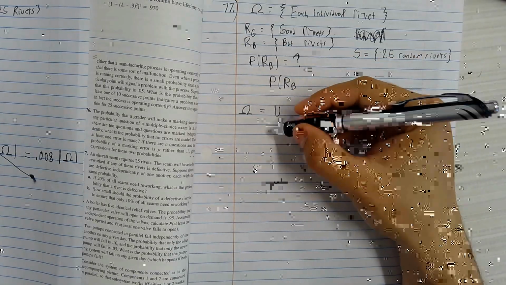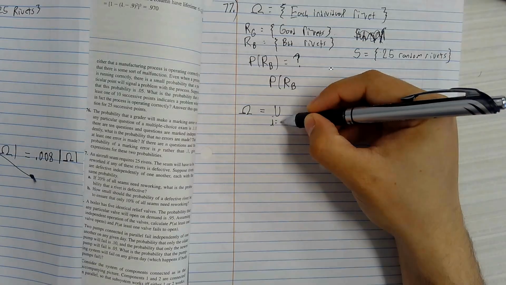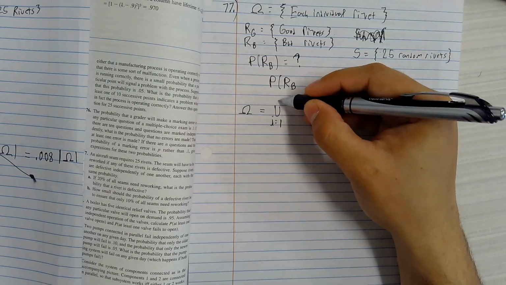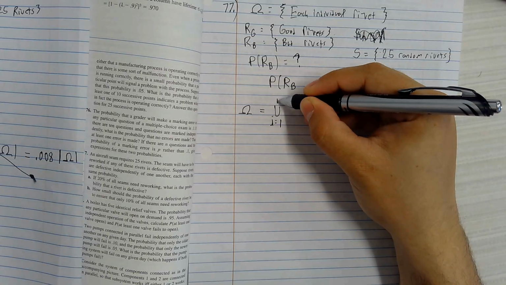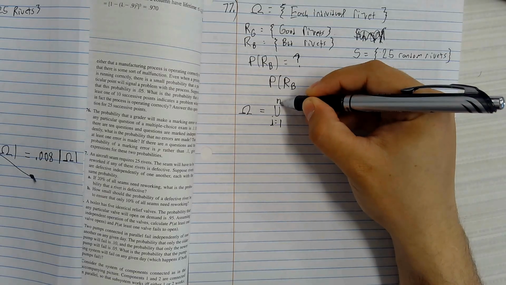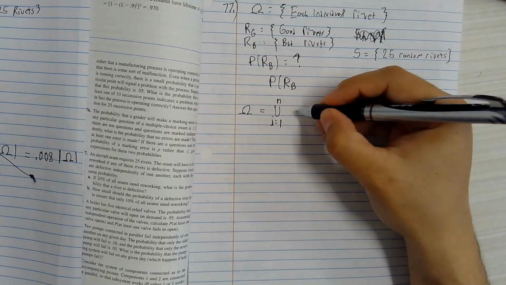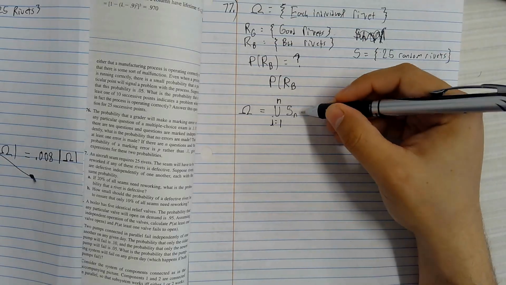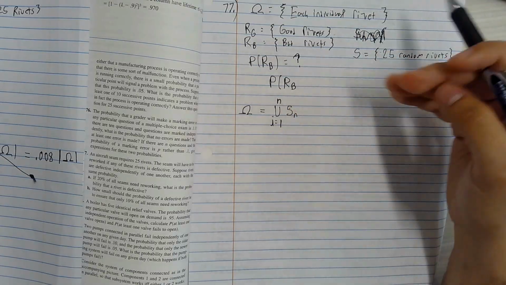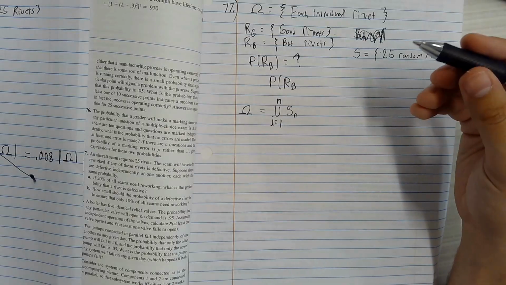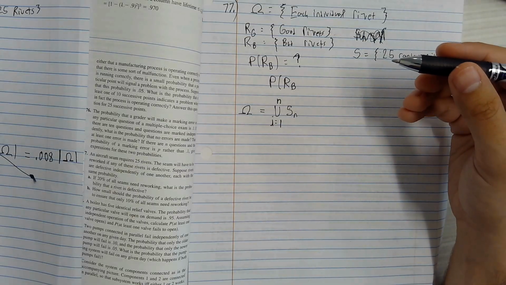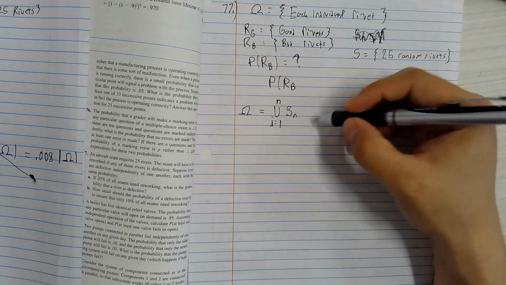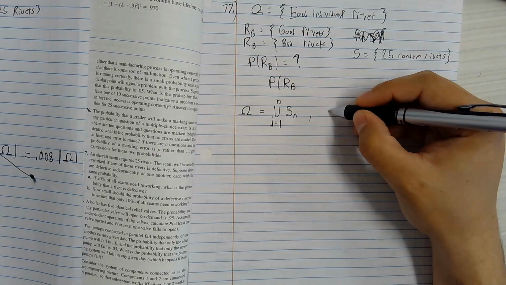What if we partition omega into a union of Sn, for n equals 1, 2, and so on?